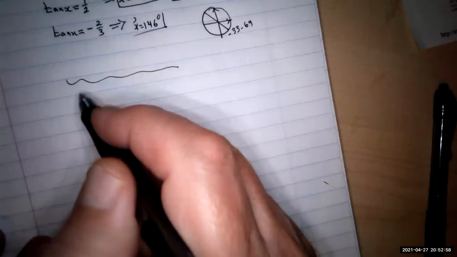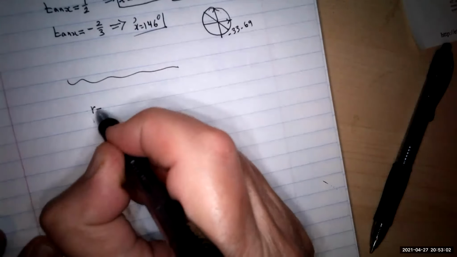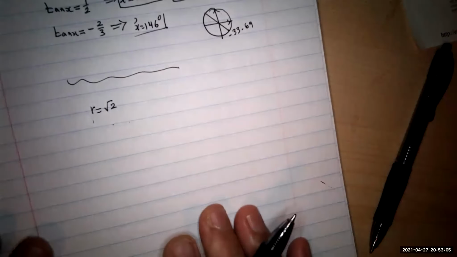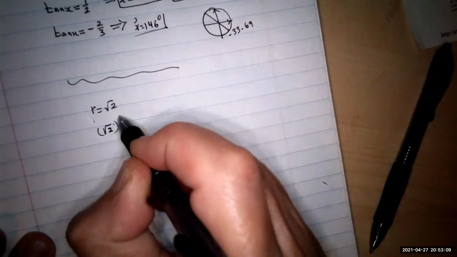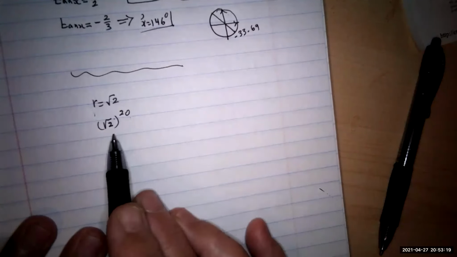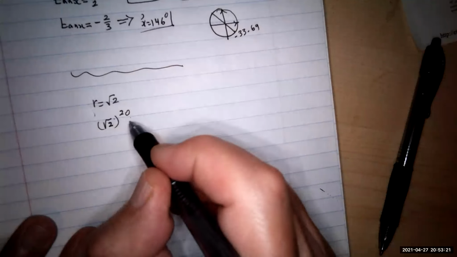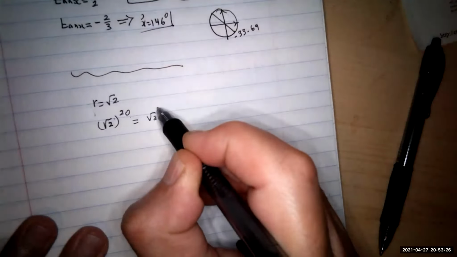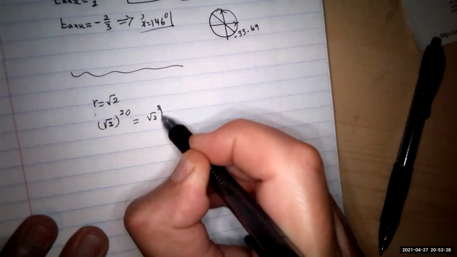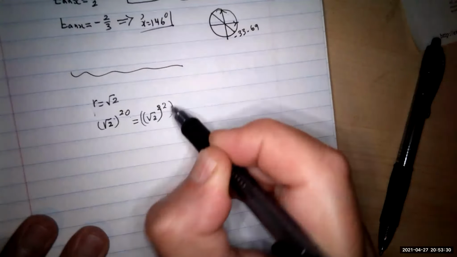You see, R was radical 2. So I want to find what is radical 2 to the 20. Oh, you mean I wrote 10? Yes, you wrote 10, not 20. Right. Okay, so you have to change that number. If it's going to be 20, you just take out the 2 first. You see, this is going to be the way we write it down. It's going to be a square, then to the 20, then to the 10.